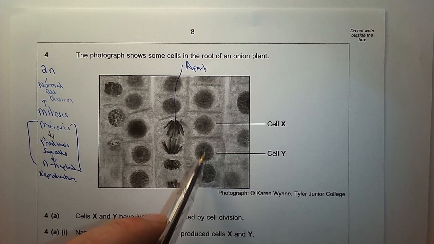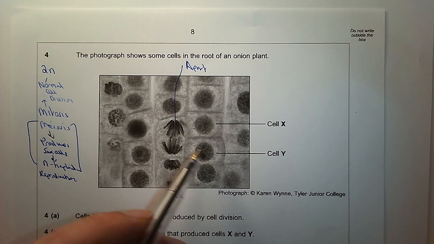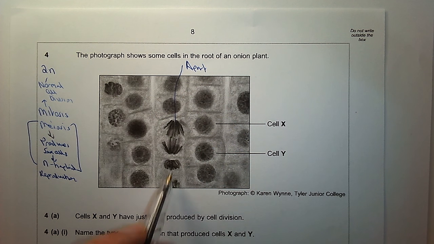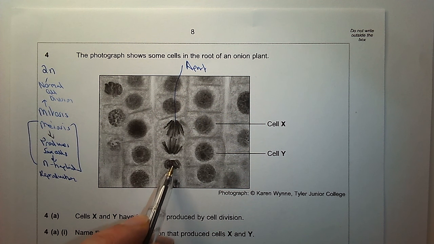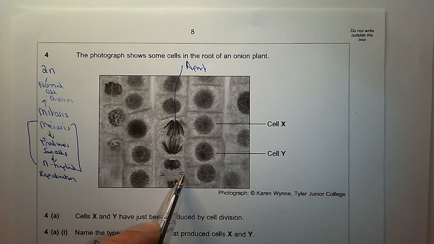Here you've ended up with 2 genetically identical cells, and the stage before that, well, you can see this cell is going through that stage here. So you've got 2 sets of chromosomes that have been pulled to each pole of the cell, and this cell will start to cleave through the middle and will separate into 2 genetically identical cells.